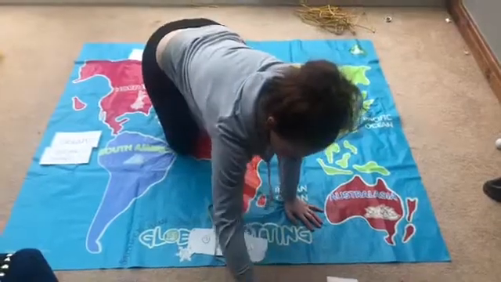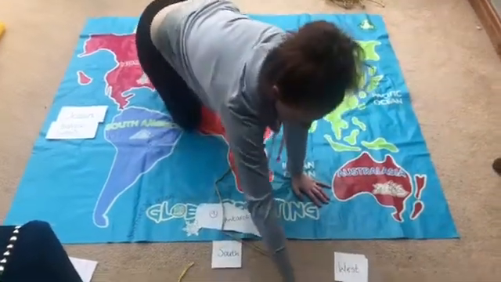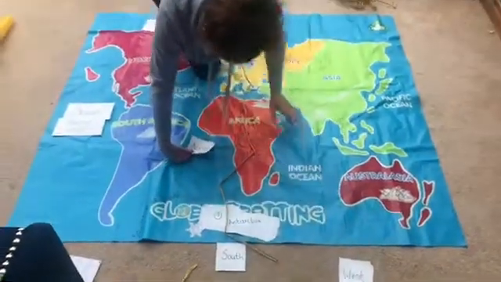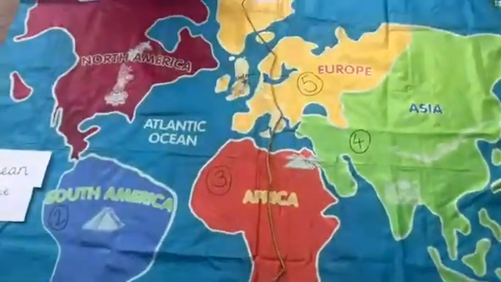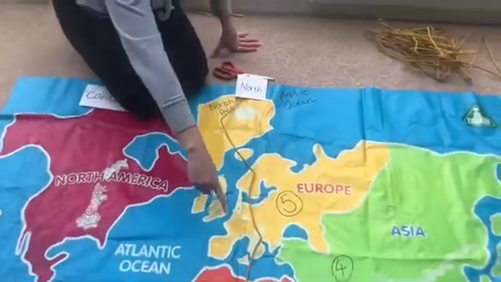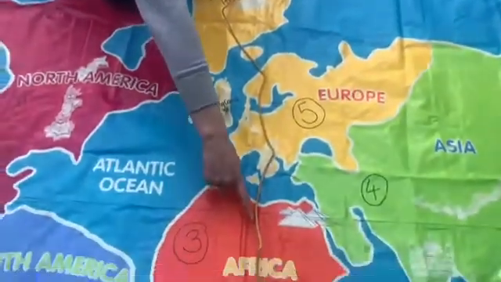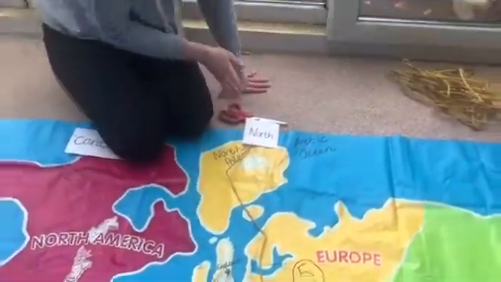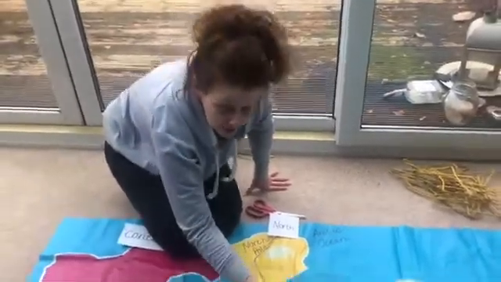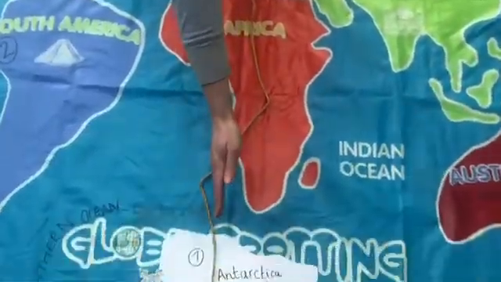So there's our label for the south. And here is our label for the north. Because towards the top, we have the north. So as you move up, you're going north. But if you move in the other direction, in the opposite direction, you're travelling south.